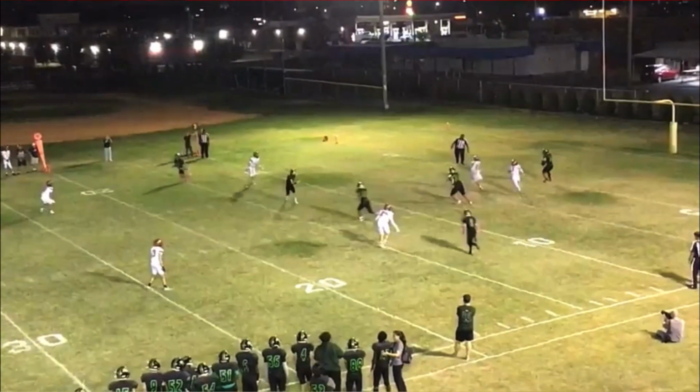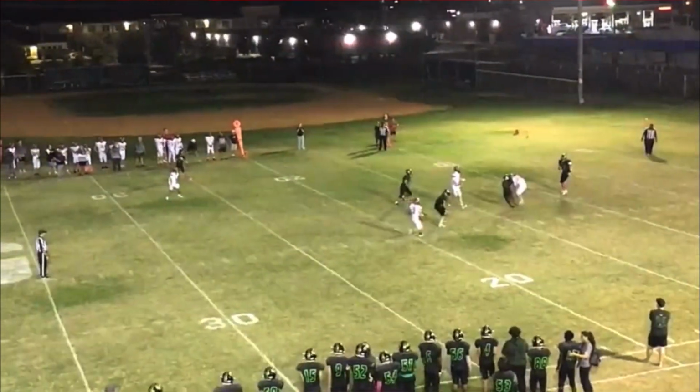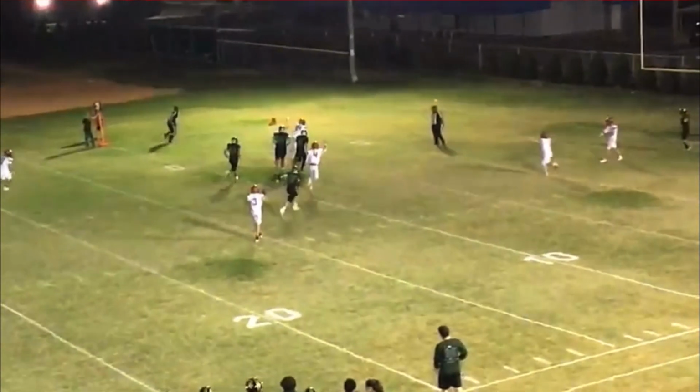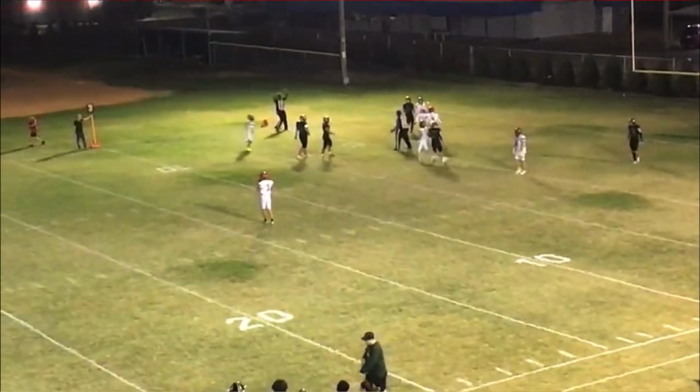Now on to football. The Eagles traveled not too far to compete against Garland Christian. The Eagles once again played a great game, steamrolling the Swordsmen 52-0, spoiling Garland Christian's homecoming night.